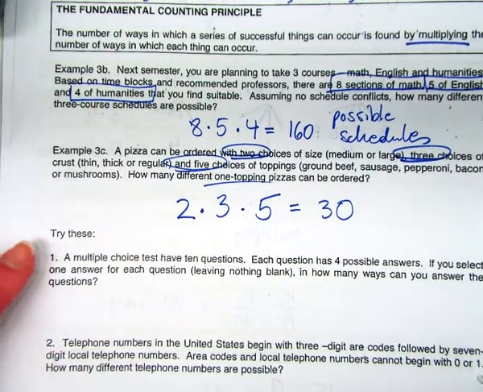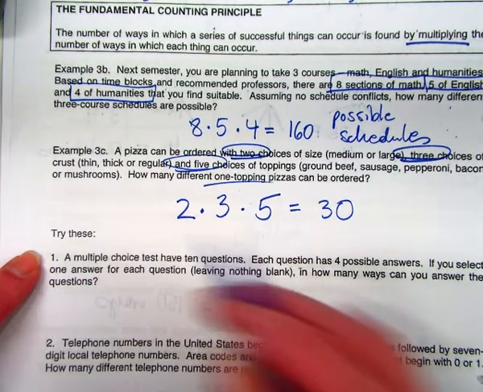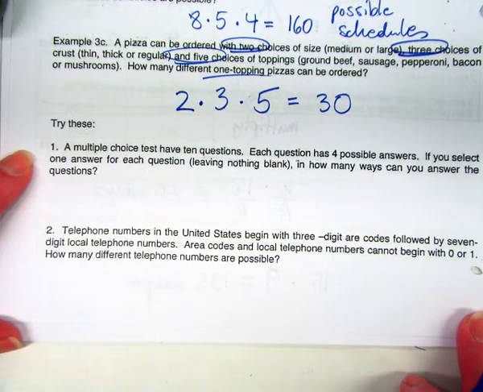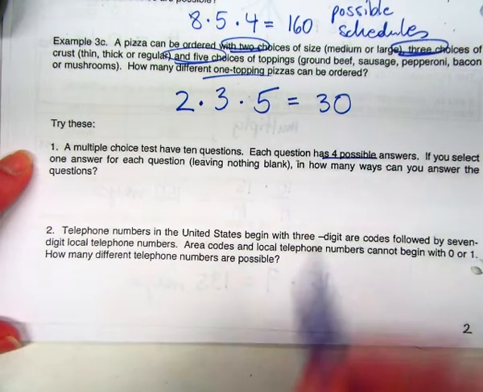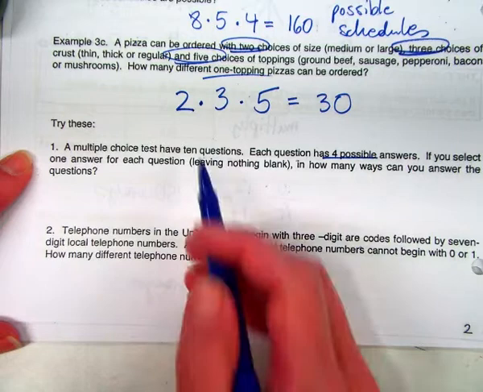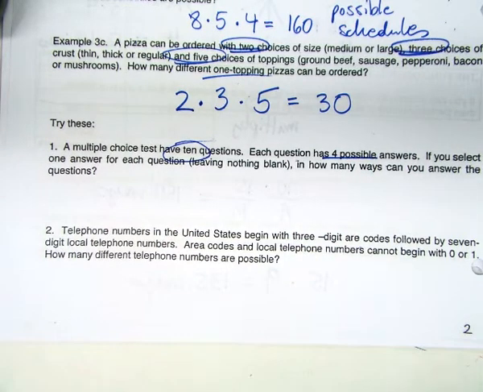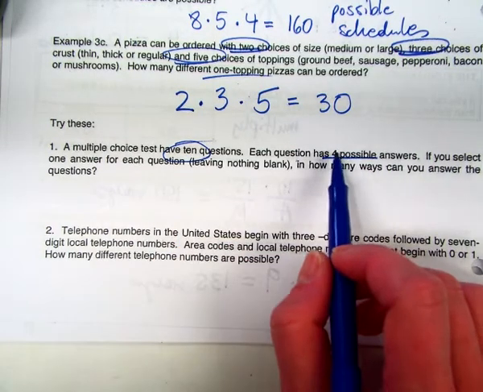Now this next one: a multiple choice has 10 questions. Each question has 4 possible answers. So there's 10 questions and 4 possible answers. What's the first thing that comes to mind? What's going to be the answer? Based on what I've been saying, people think 4 times 10, which is 40.